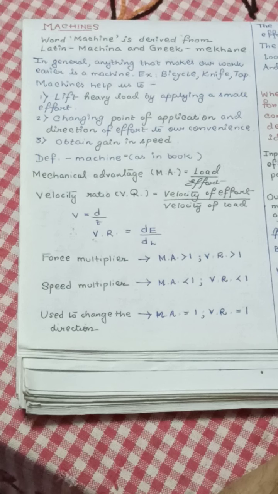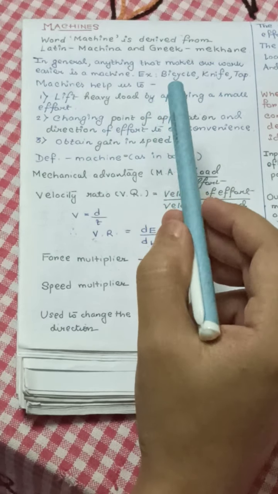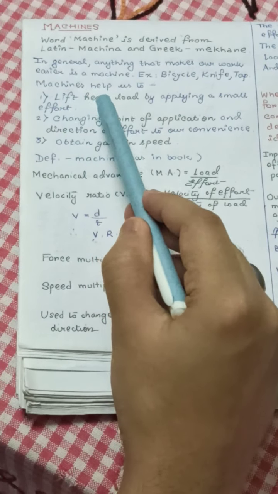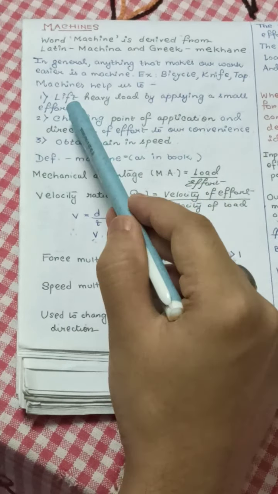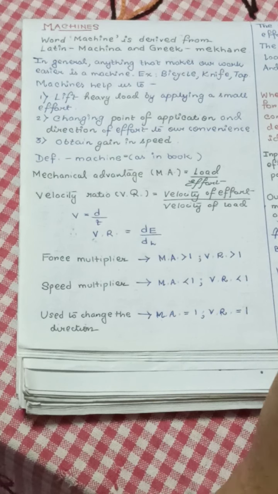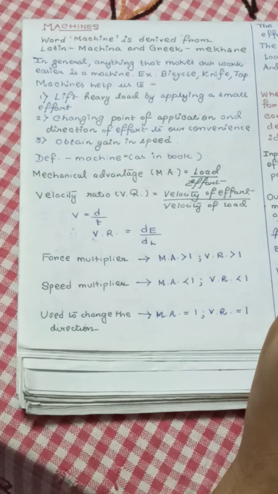So what are the functions of a machine? Why do we need them in our daily life? Well, machines at times help us to lift heavy loads by applying a small effort. If we are trying to lift something beyond our capacity, something very heavy, machines help us to lift it. Examples are a spade and a crowbar.